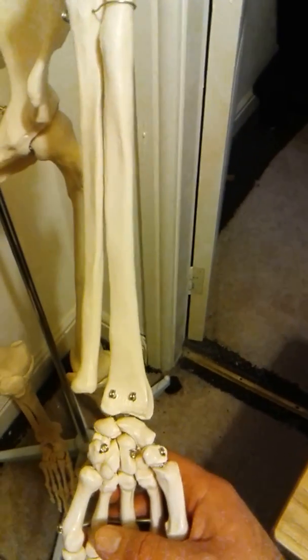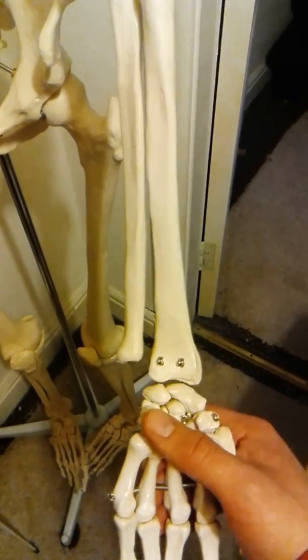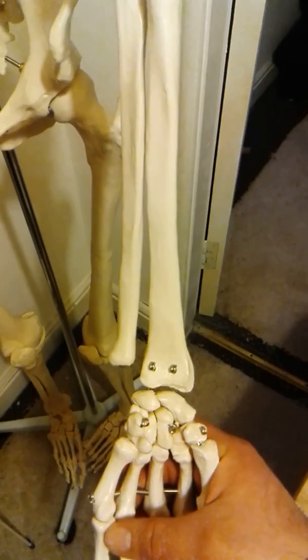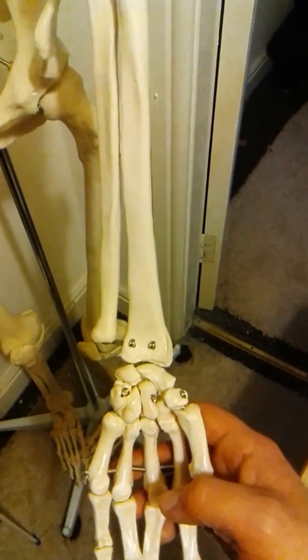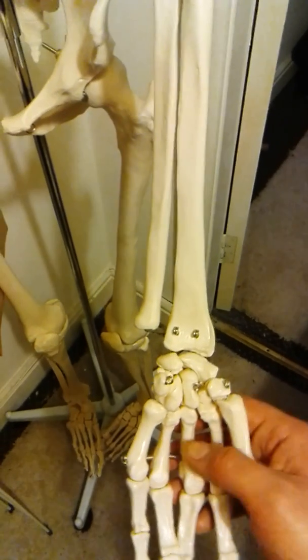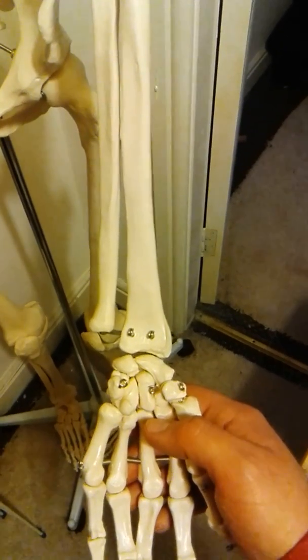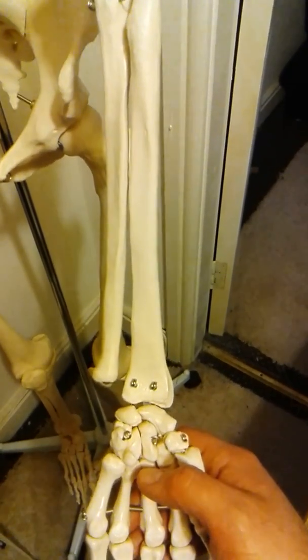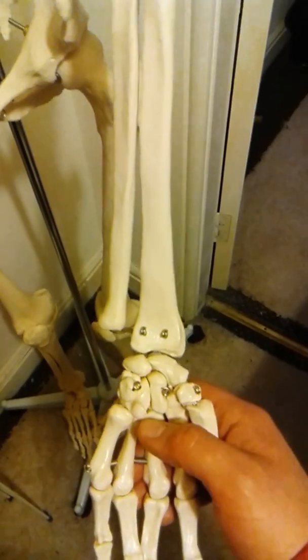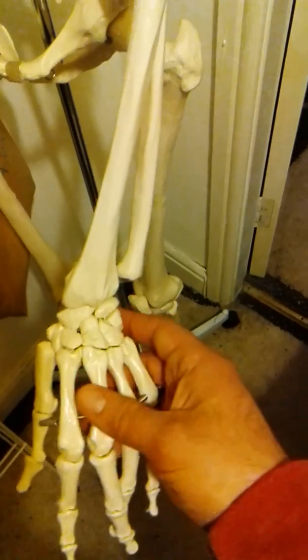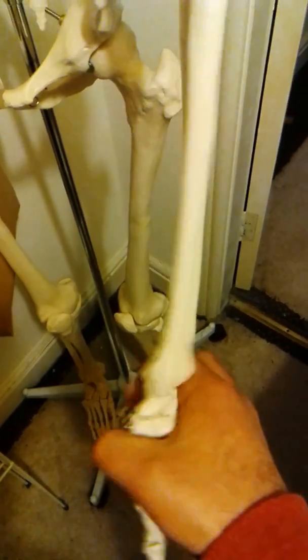Then we've got opponens digiti minimi, which comes from the hamate around here into the palmar surface of the fifth. We've got palmar interossae, which are basically around the metacarpals, and what they do. Palmar, pat. Is it adduction? I forgot that one. And then we've got dorsal interossae, which also comes from the dorsal side and is within the metacarpals. I can't remember now if they do abduction or adduction, and that's it.